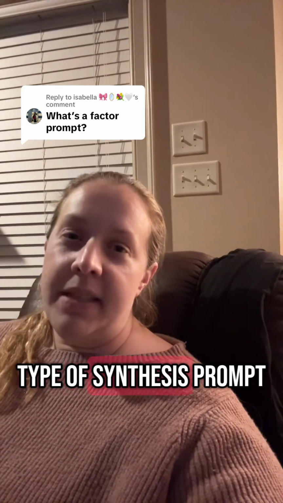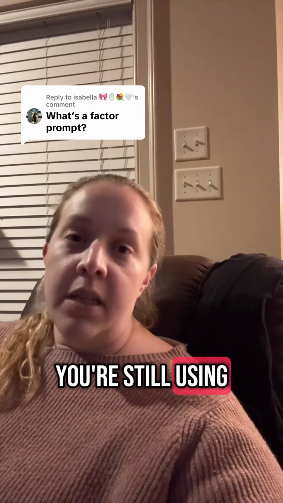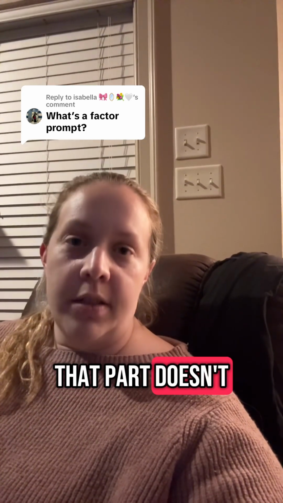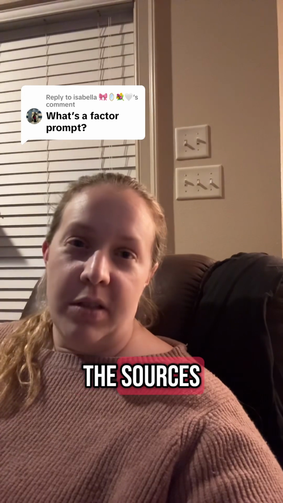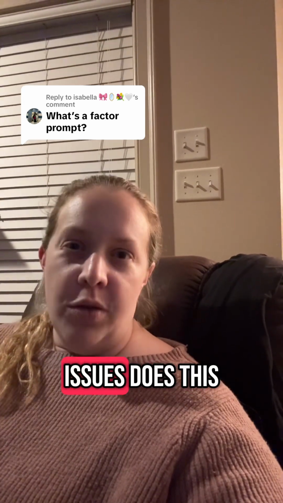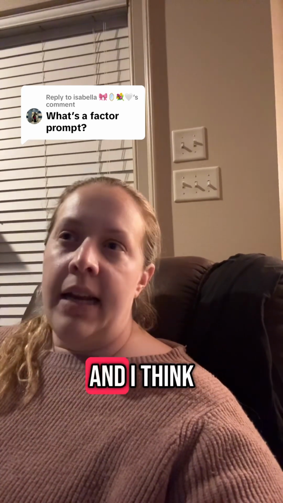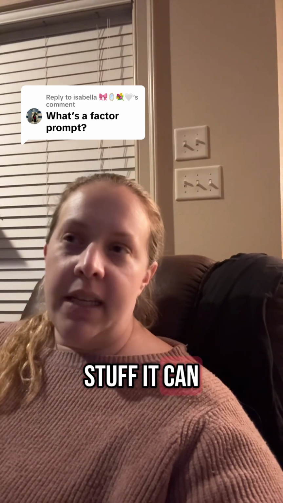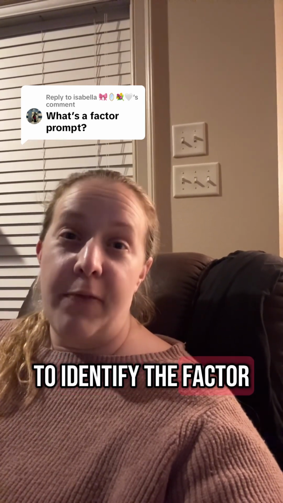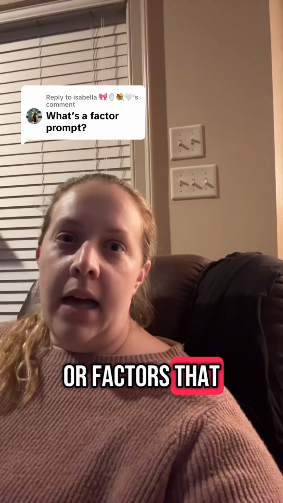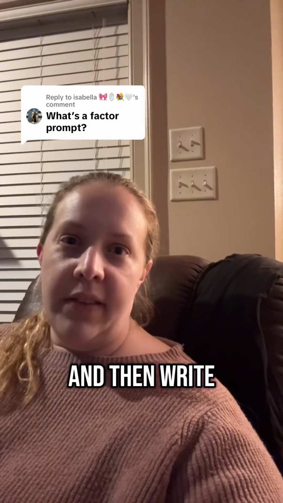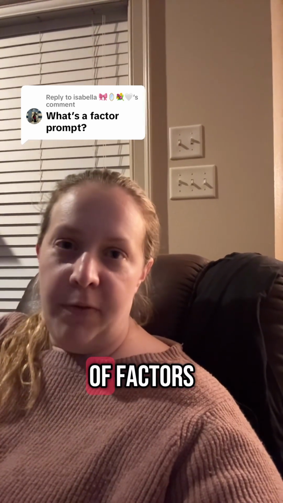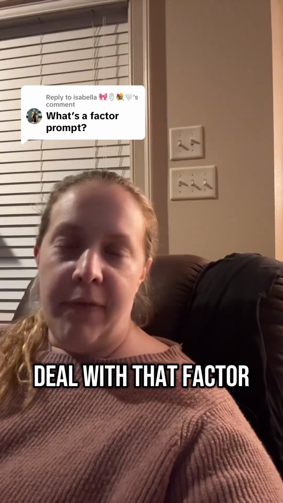For that type of synthesis prompt, you're still using three of the sources and everything. That part doesn't change. But as you're reading the sources, you want to be thinking about what issues this source presents. As far as taking notes, it can be really helpful to identify the factor or factors that each source might address and write that out, then make one column of factors and in the other column put which sources deal with that factor.